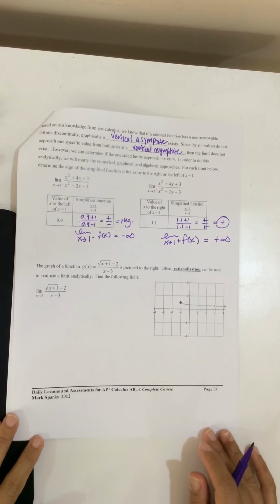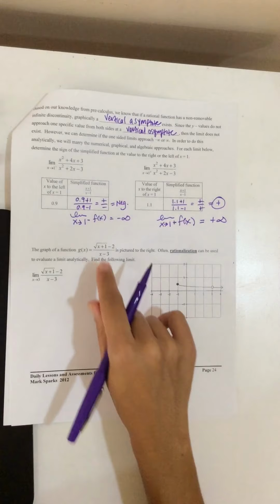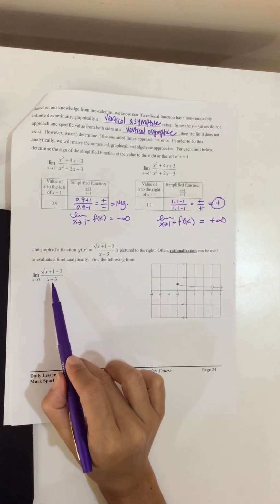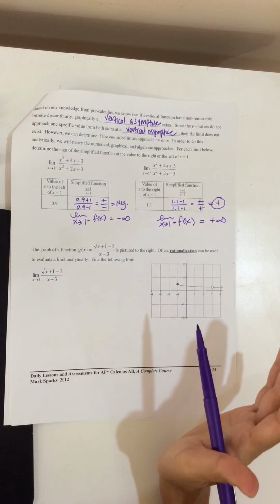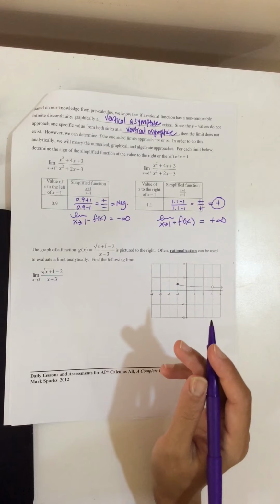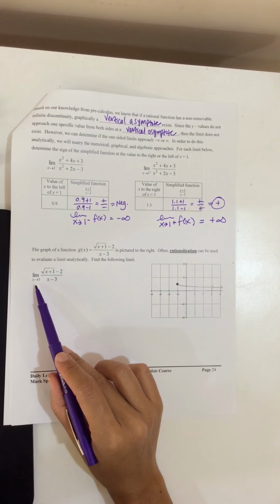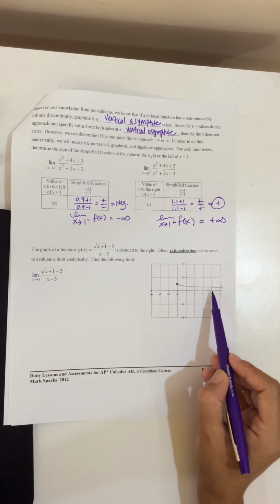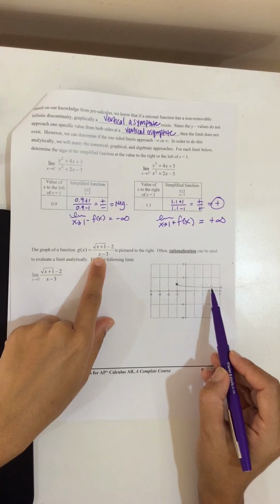Okay, so now let's look at this one. We're going to look at one with the square root in it. So we have this function g of x, which is the root of x plus 1, take away 2, all over x minus 3. So sometimes you have to rationalize a function to be able to factor things out so you can evaluate it. Because if we look at this, they're asking us to look at the limit as x approaches 3. So the function does not have a value at 3. If I plug in 3 in here, it's going to go undefined.